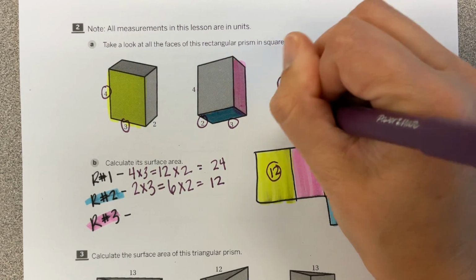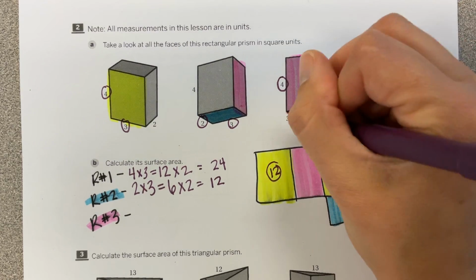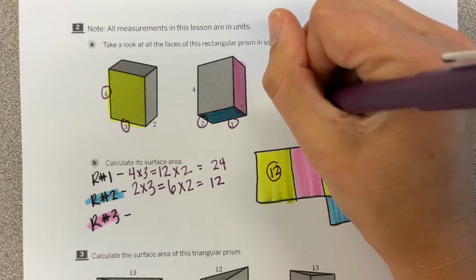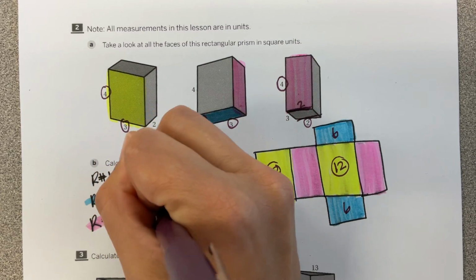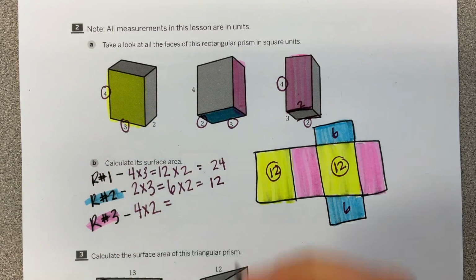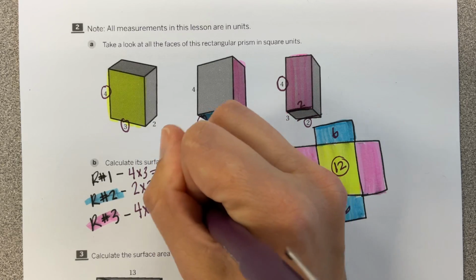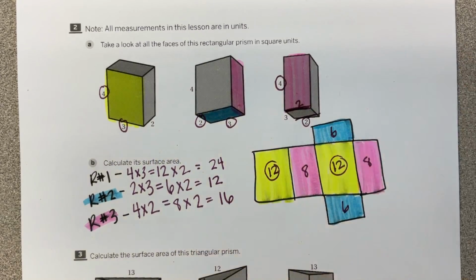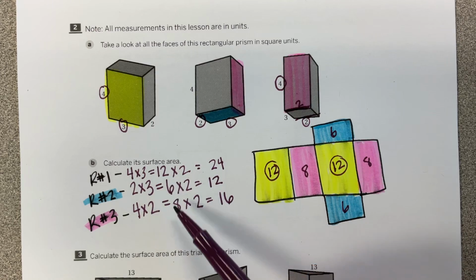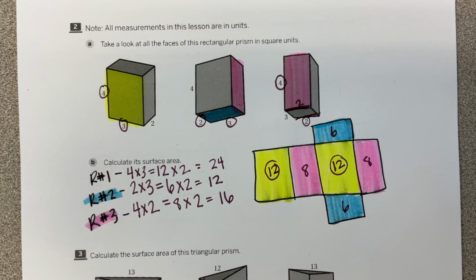This length across right here, it doesn't tell us, but if the length across here is 2, the length across here is 2. So the dimensions are going to be 4 by 2, which equals 8, but we have 2 of those to give us 16. So if we have 3 different dimensions on the rectangle, we should have 3 different rectangles, a 12, a 6, and an 8, and 2 of each of those, okay?